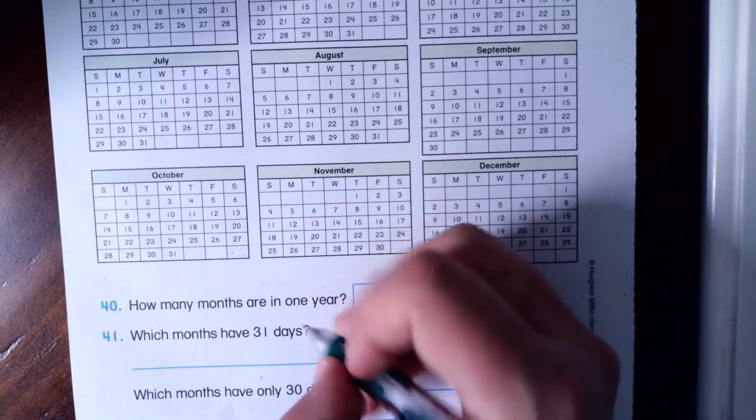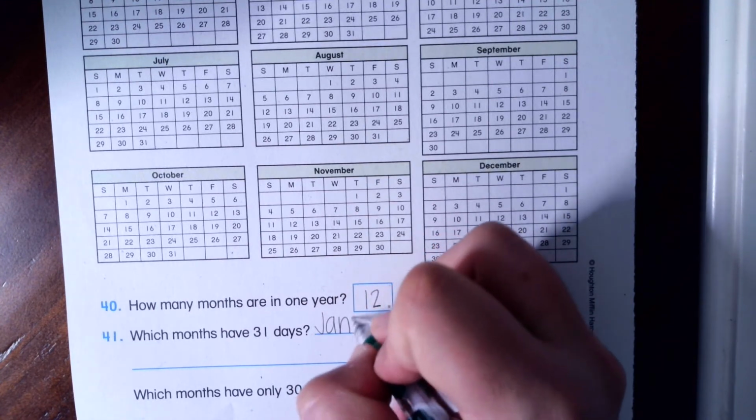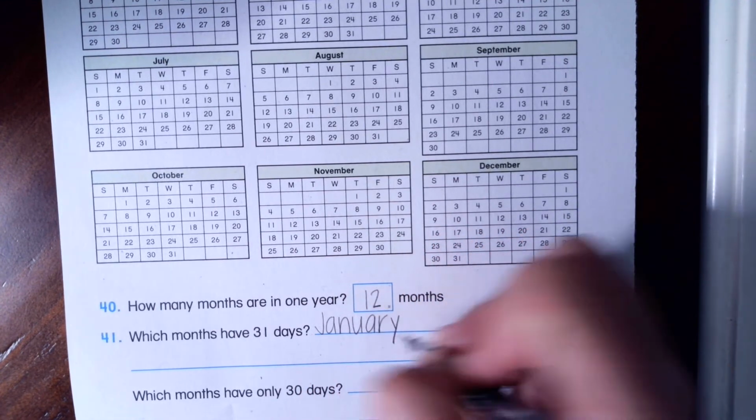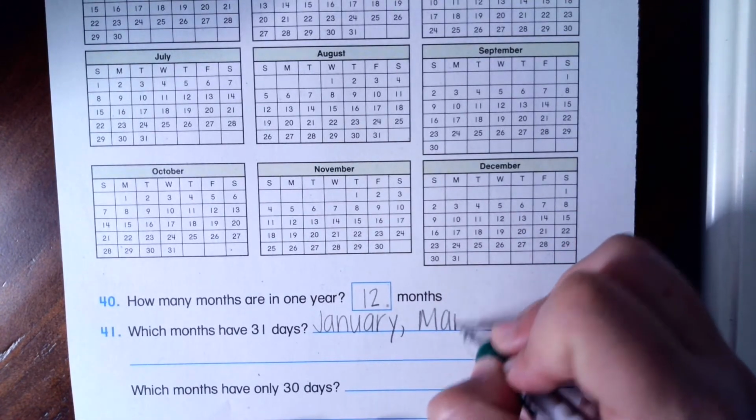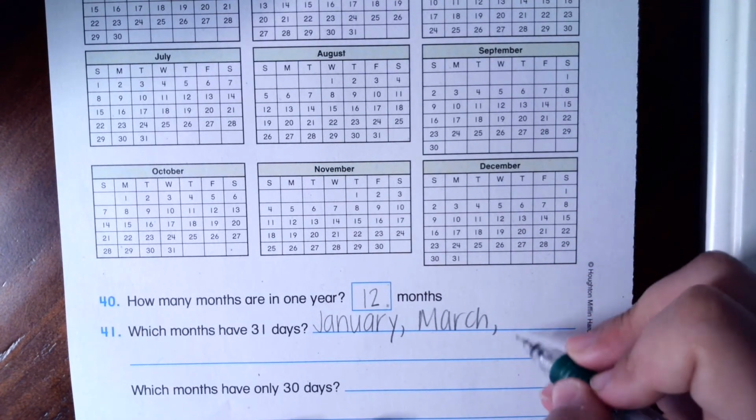So you're going to write all of those months down. So go ahead and do that. You can separate them with a comma. Don't forget to capitalize all of the first letters.